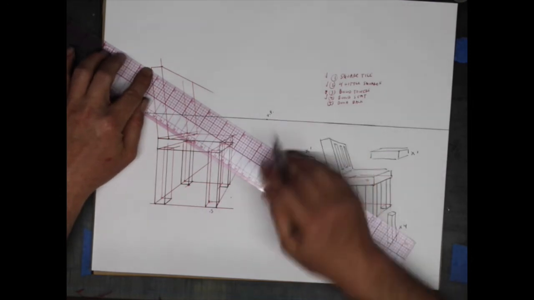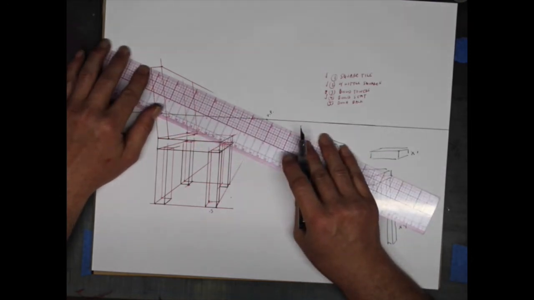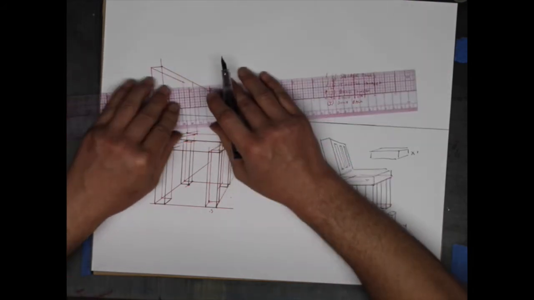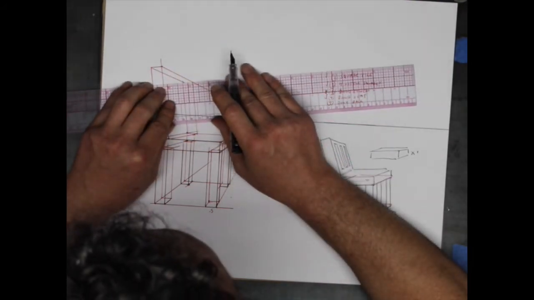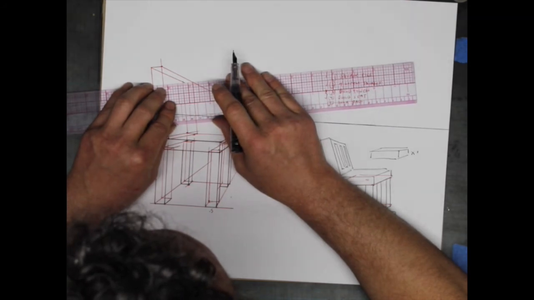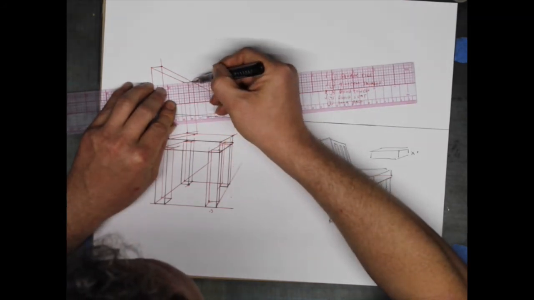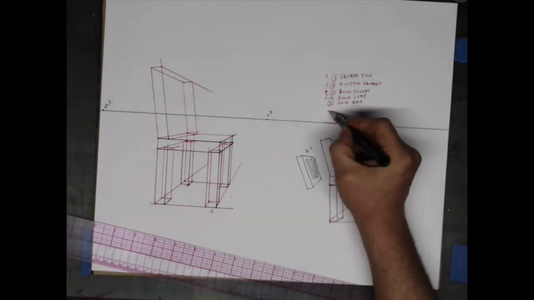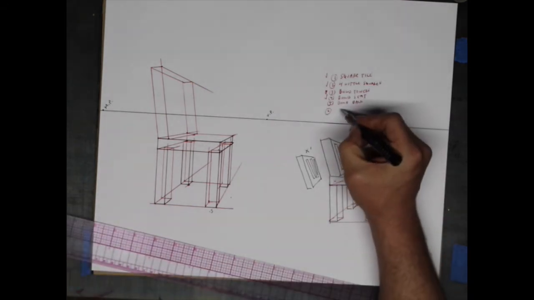Let's line up this corner with this corner so that we can figure out where the back corner of the seat is. Here. And hopefully that's going to line up. Okay, pretty close. Okay, so now the last step is to build the holes.